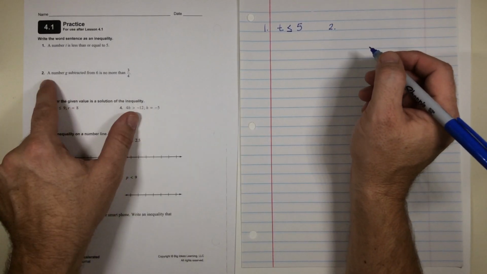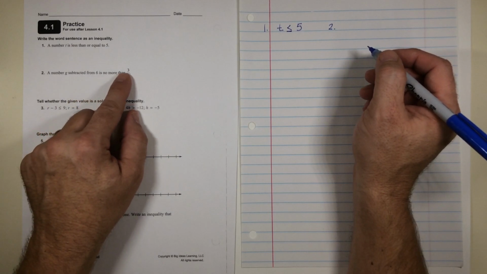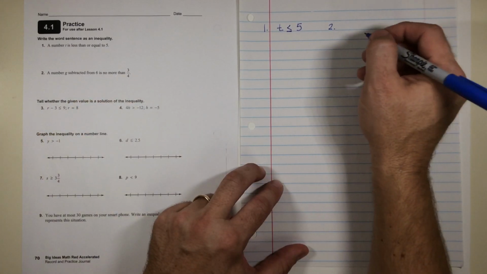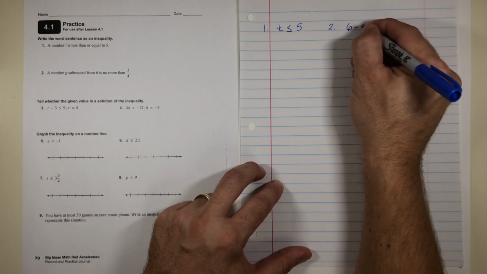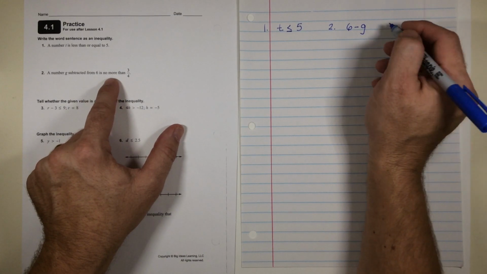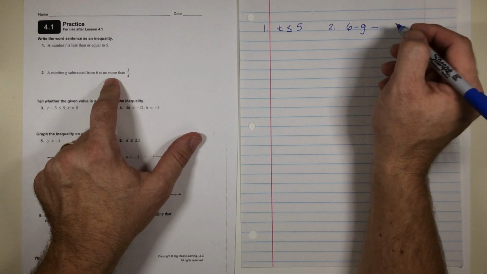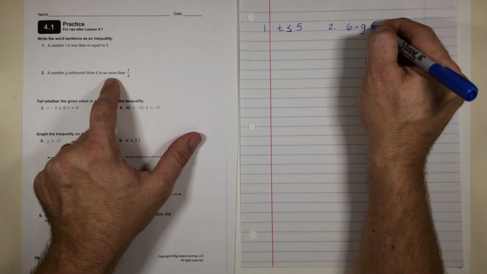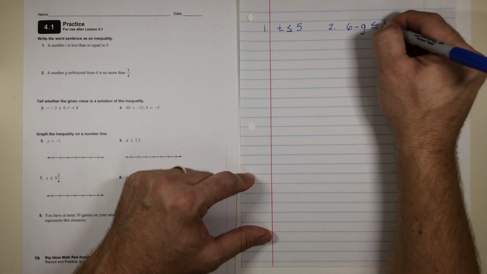And number 2, a number g subtracted from 6 is no more than 3/4. So g is subtracted from 6, so I have 6 minus g. And if it's no more than, that means it can't be more than. It could be the same as, so there's the or equal to, and it could be less than, so less than or equal to 3/4.